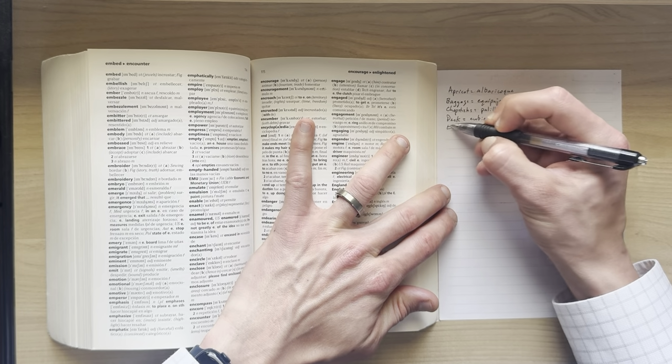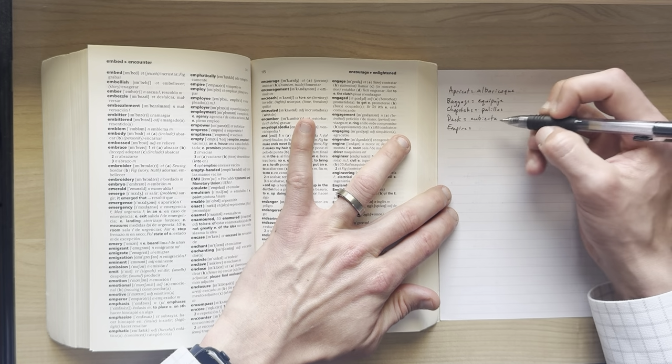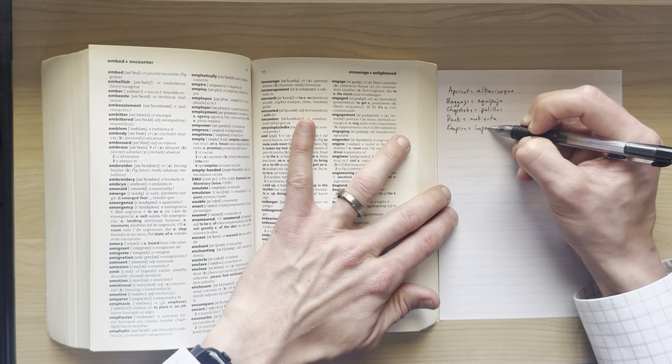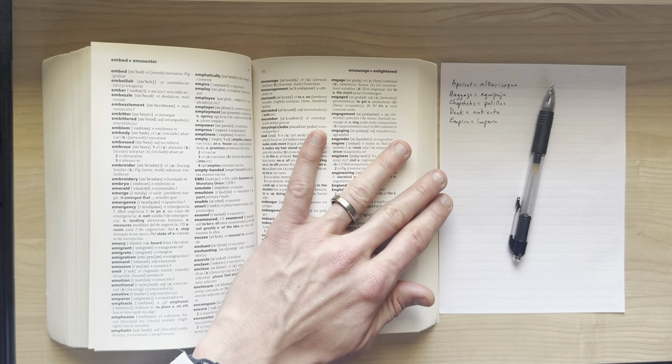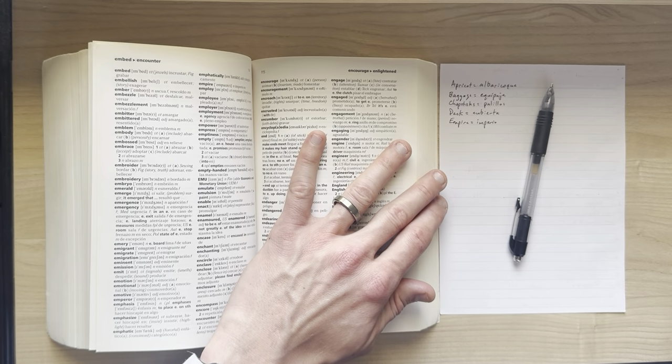This is a near cognate. Empire. Imperio.